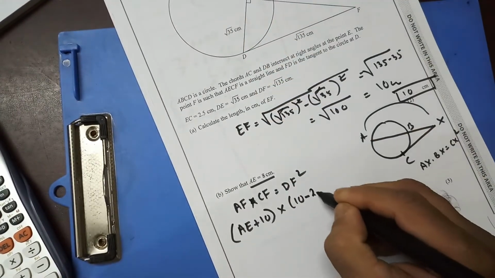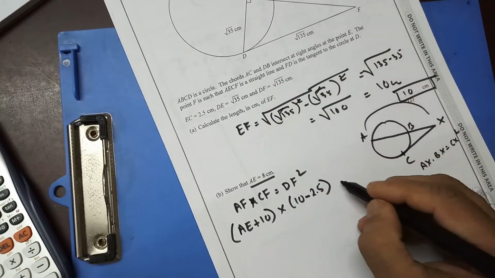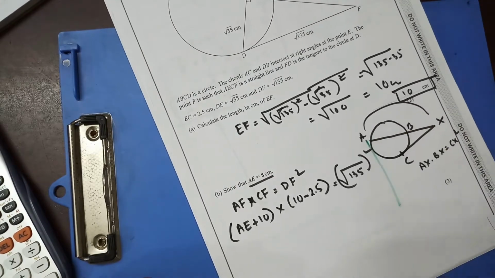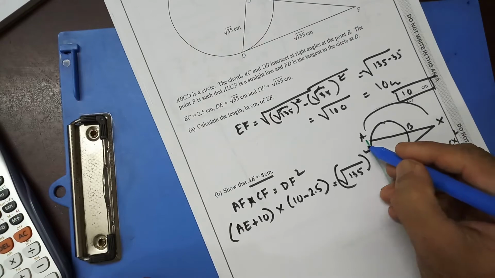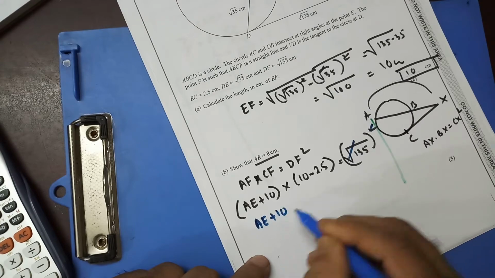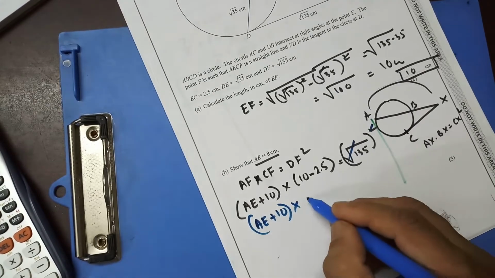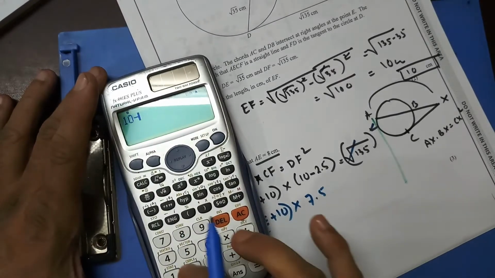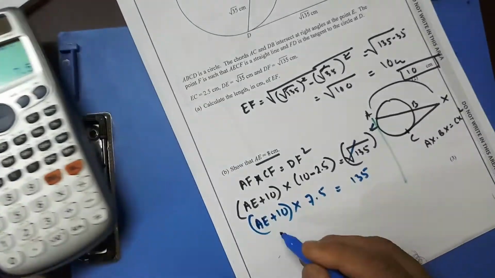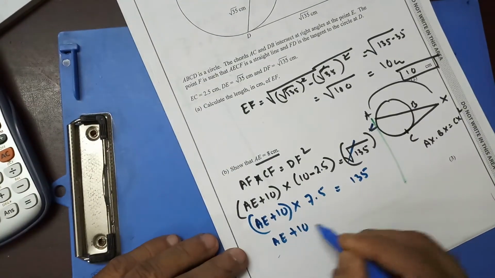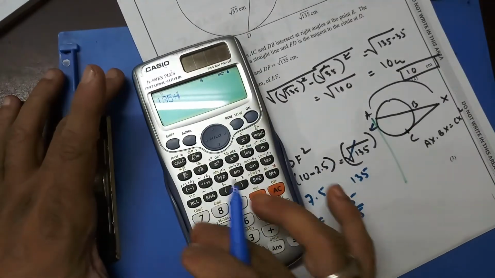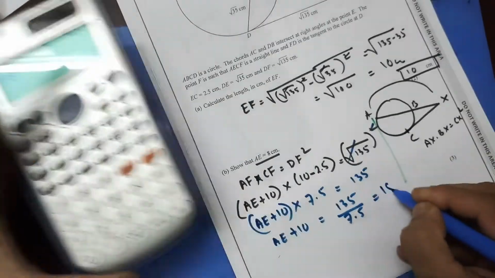10 minus 2.5, and DF was 135 whole square. So just this square and square root cross out. So I'm having here AE plus 10, and 10 minus that is going to be 7.5, but you can always check that. Okay, in the exam it's better to check all the time. Then it's 135. So AE plus 10 is going to be 135 divided by 7.5. 135 divided by 7.5, I got here 18.